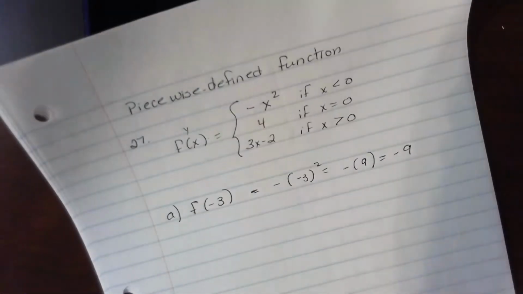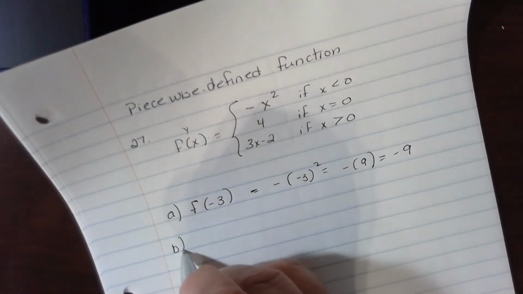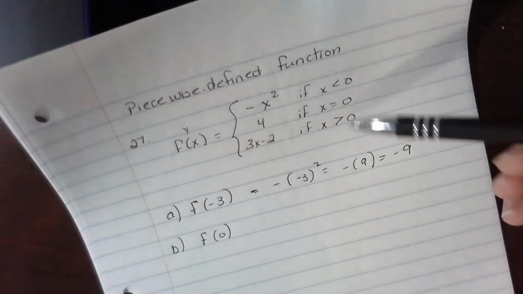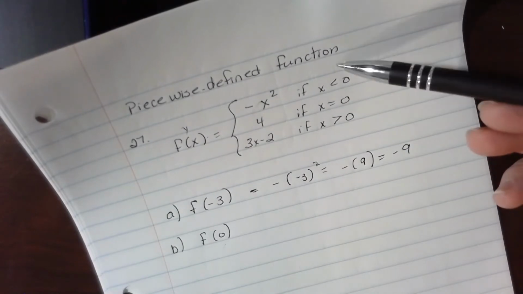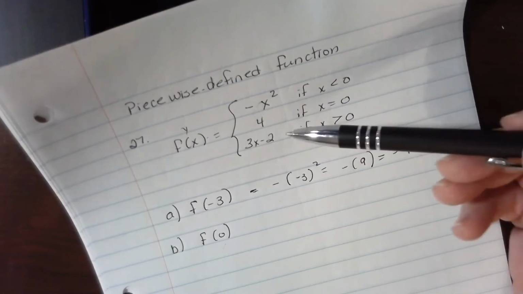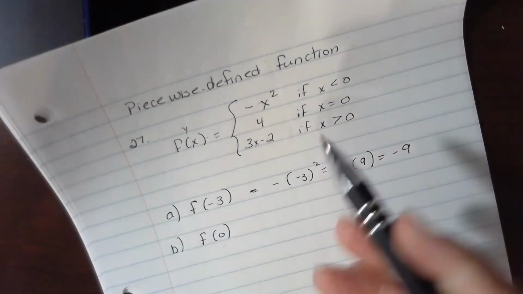Part B of this asks me to find f of 0. So you have to decide, where does 0 fit in this list of rules? Well, certainly it's equal to 0, so my rule says the answer is 4.